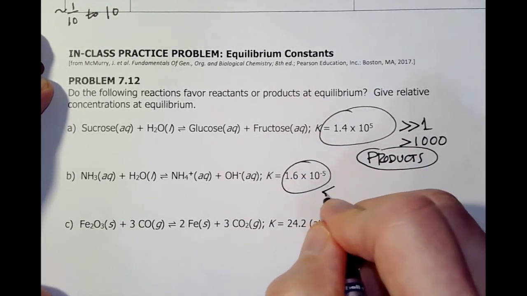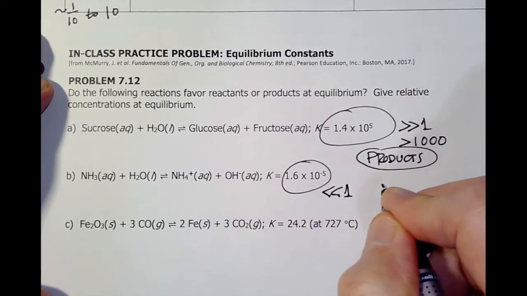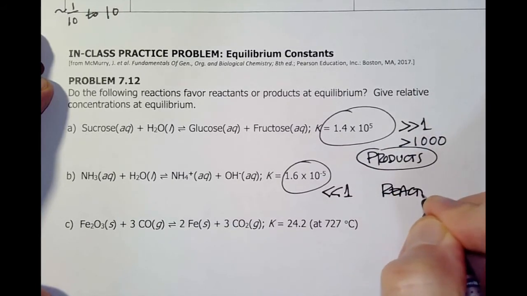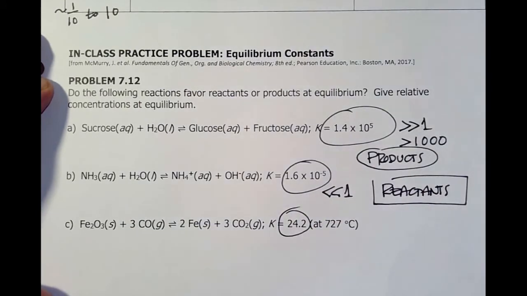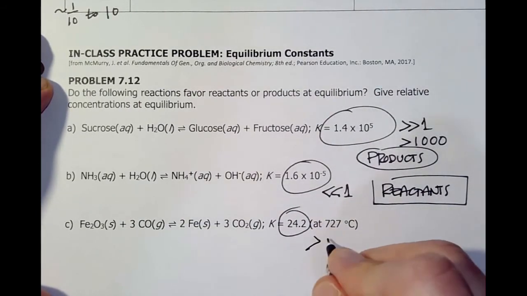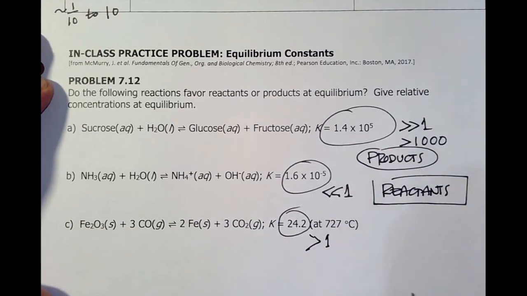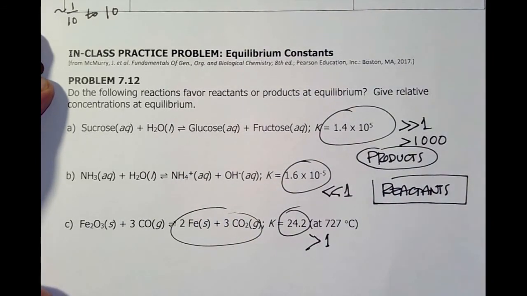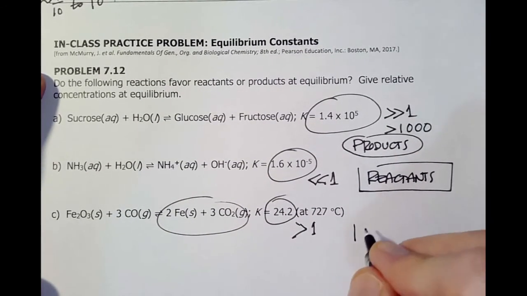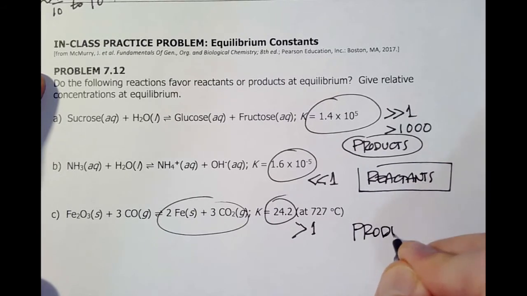That's much, much smaller than 1. This favors reactants. 24? Well, it's bigger than 1. It's not up around 100 or 1,000, so we wouldn't expect that we'd get 100% iron in CO2. But in the end, there's more iron CO2 concentration than there are the reactants. So technically speaking, this does favor the products, just not by a lot.